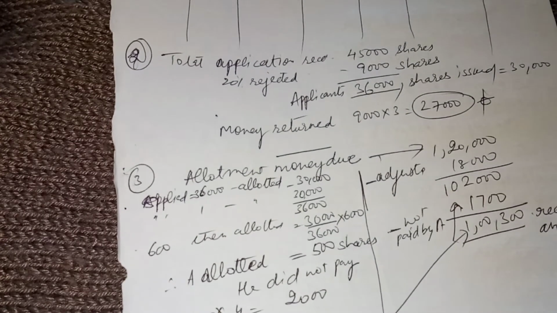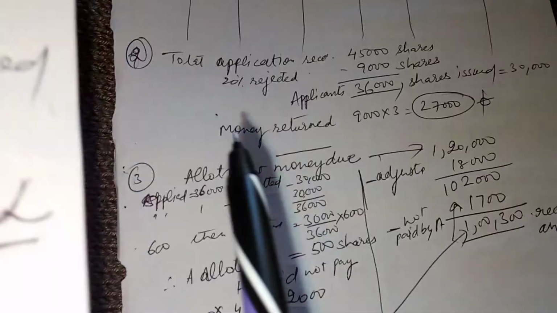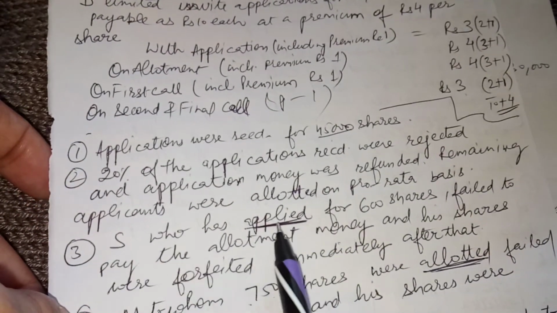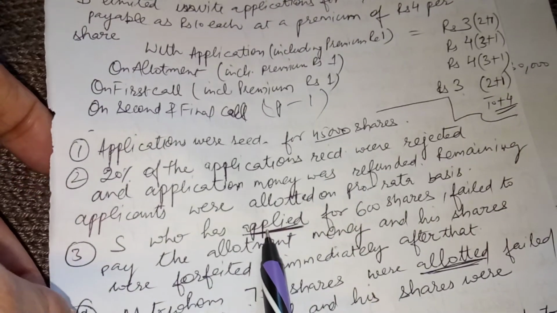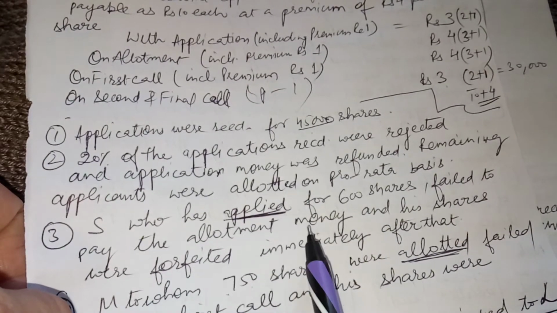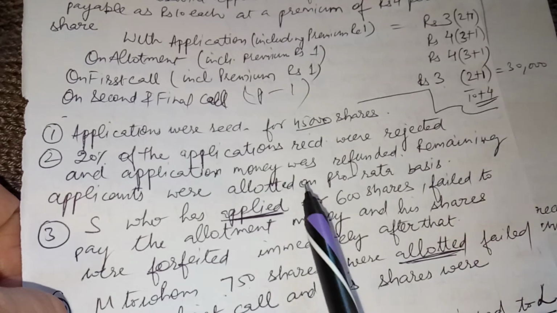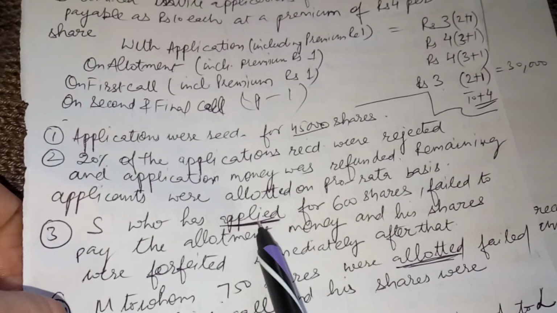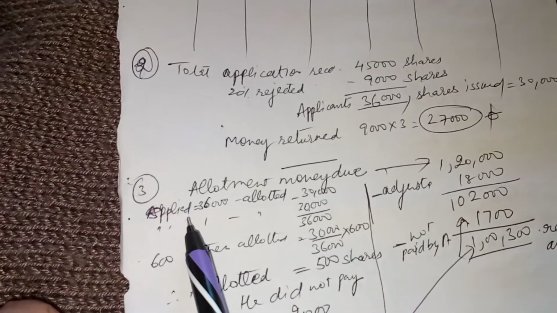Yes, here we see S applied for 600 shares. He failed to pay the allotment money and his shares were forfeited immediately after that, meaning after the allotment call was made, his shares were forfeited. So he applied for 600, and we have to find how much he got. Here we will make the calculation.